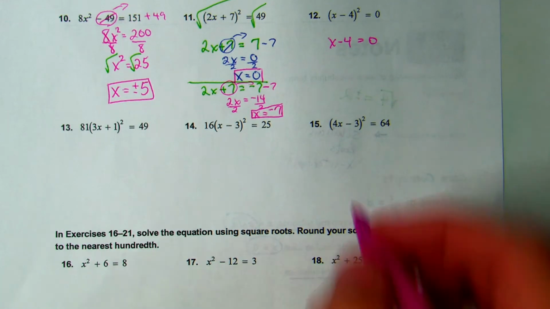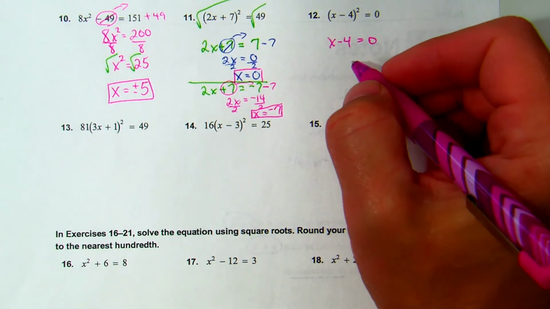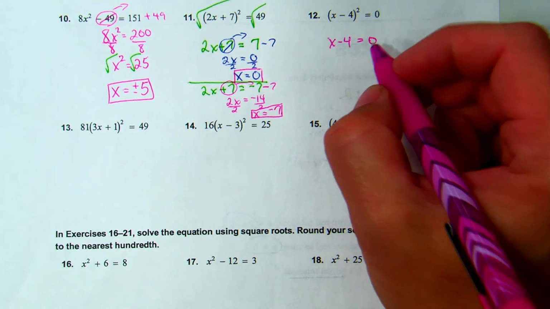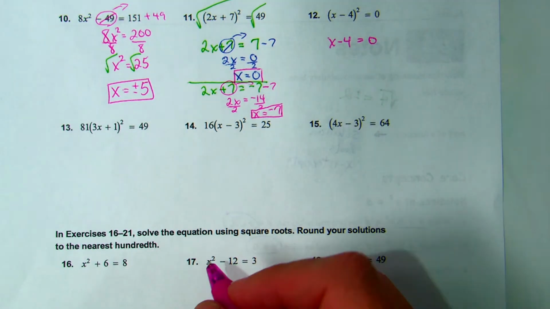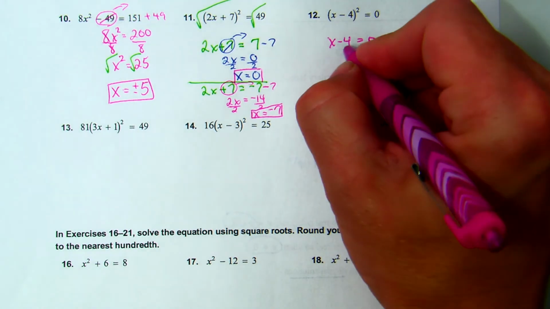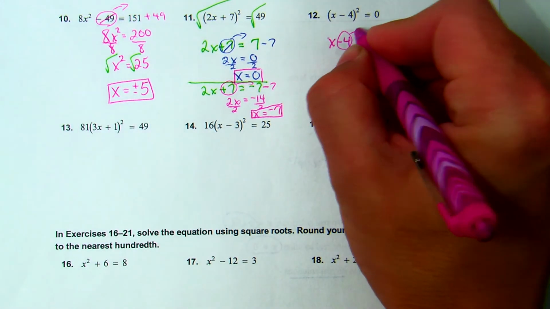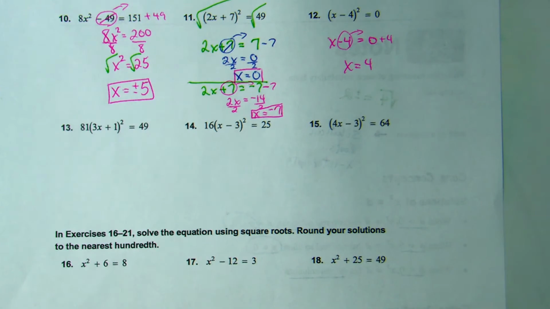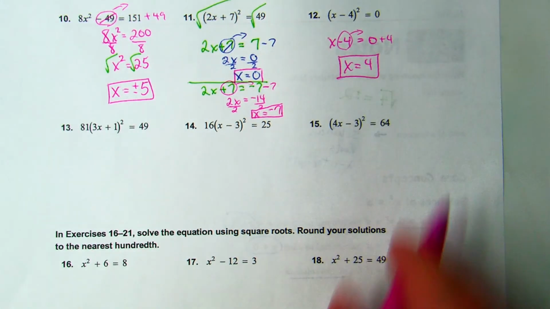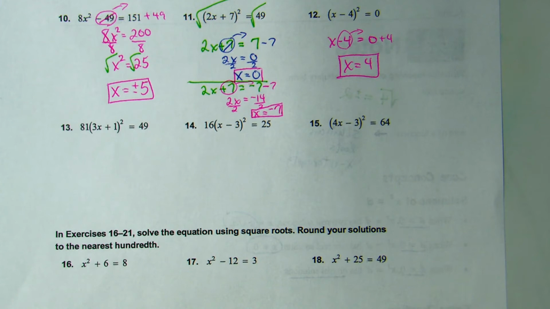So if I take that now and I solve for x, what do I get? What's the first thing I do? I'm going to take this negative 4, make it positive by moving it to the other side, and x just equals 4. That one's easy breezy. x just equals 4. And again, we're just solving this by the squares themselves. Okay.